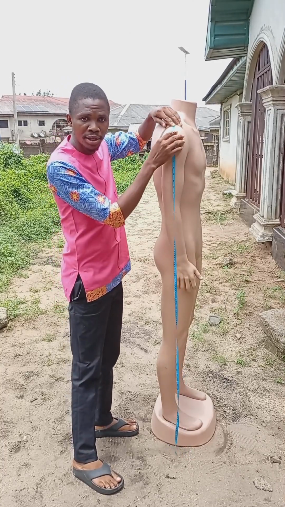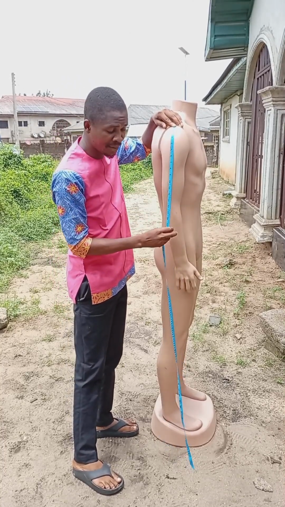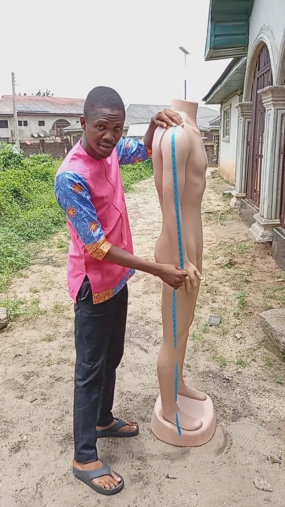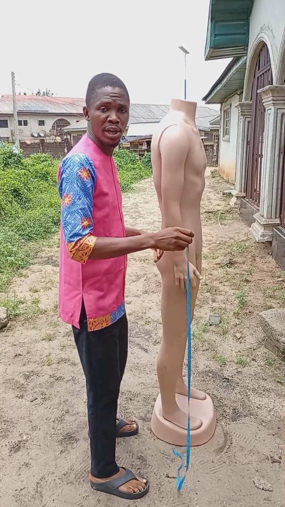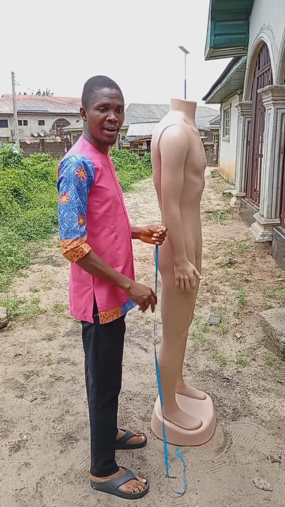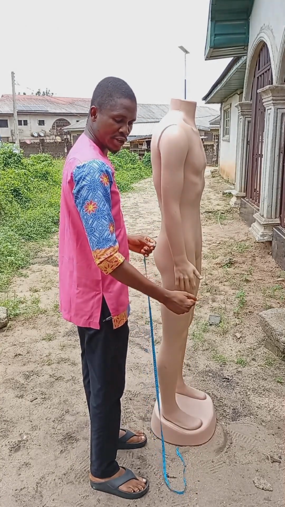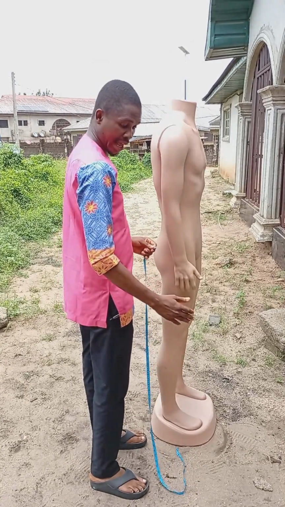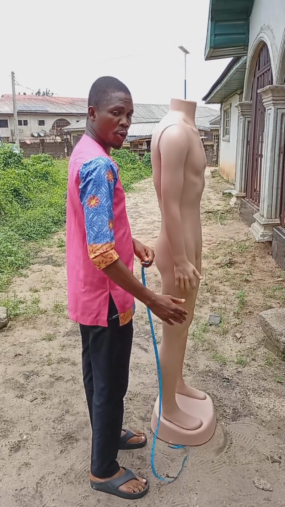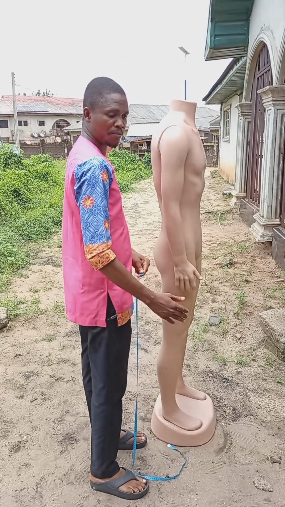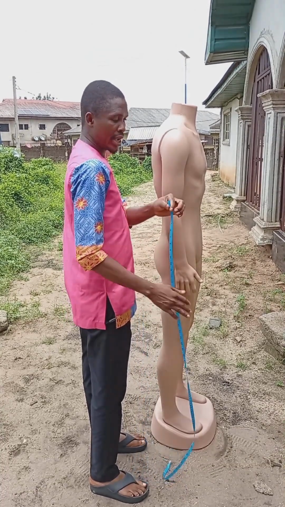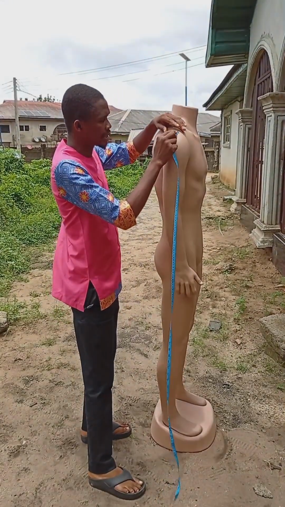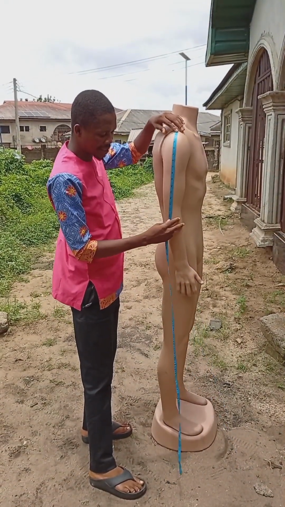Also, the other one is the long sleeve. When taking the measurement of a long sleeve, it is advisable that you bend your hand a bit, like I'm doing, and follow the slant of your hand.